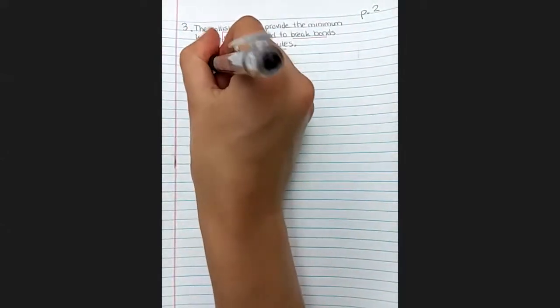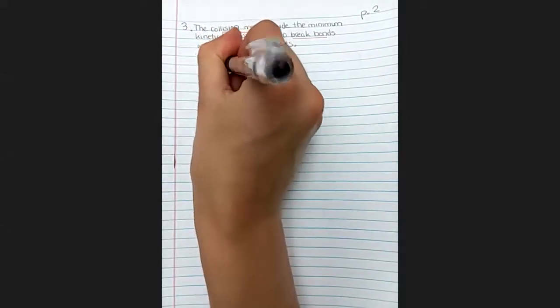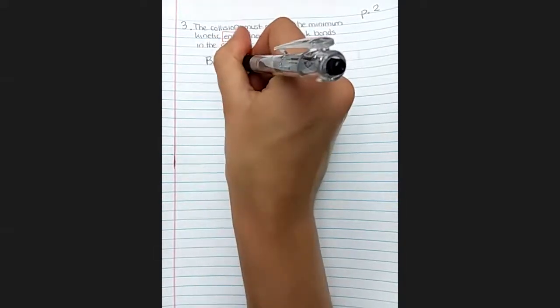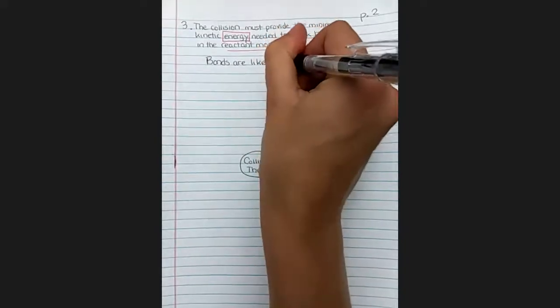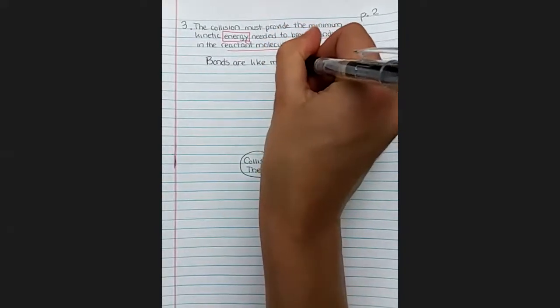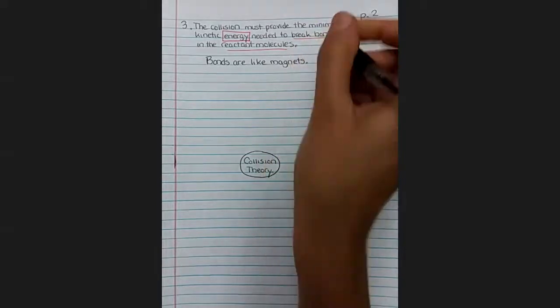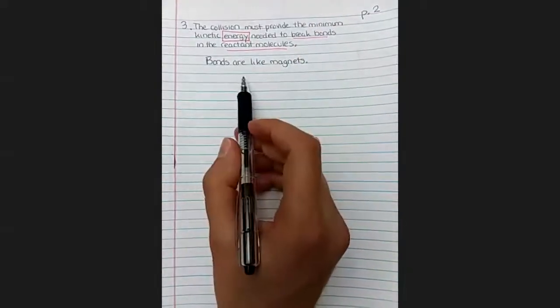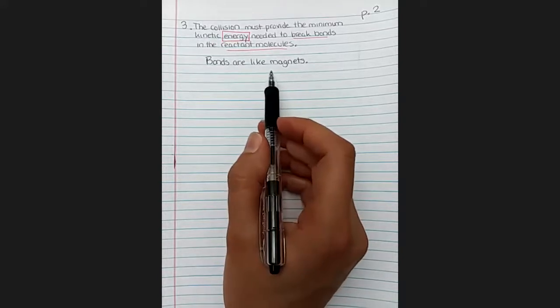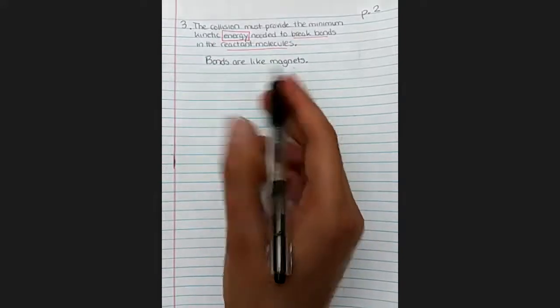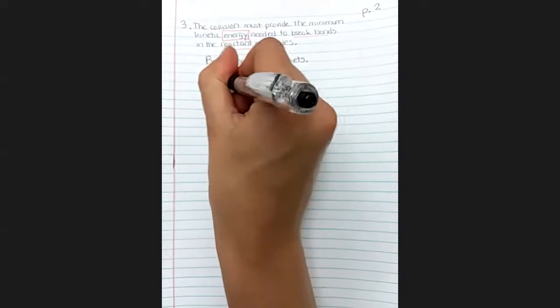So bonds behave in the same way as magnets. You've probably learned about this before, but we're going to review it again here. So we need to think about what happens when we try and pull magnets apart and what happens when we try and bring magnets together to form a bond.